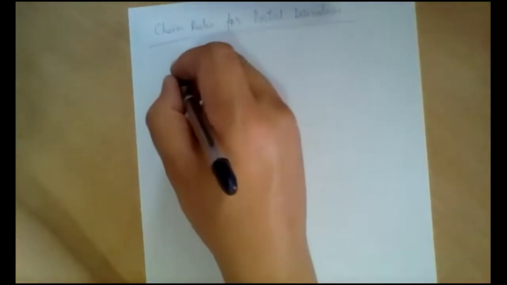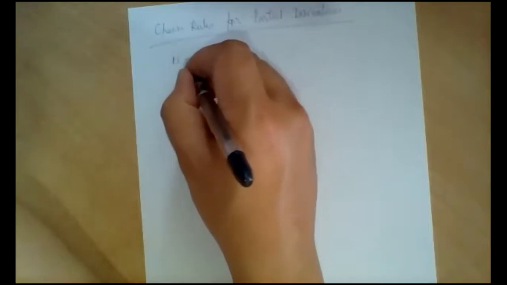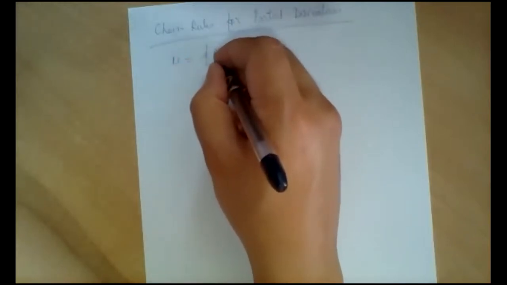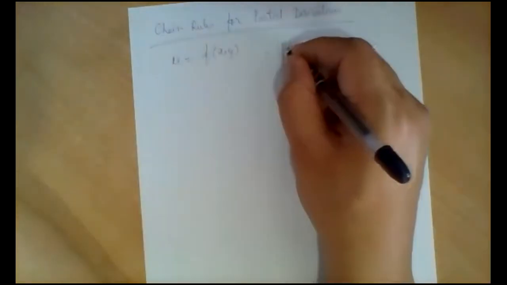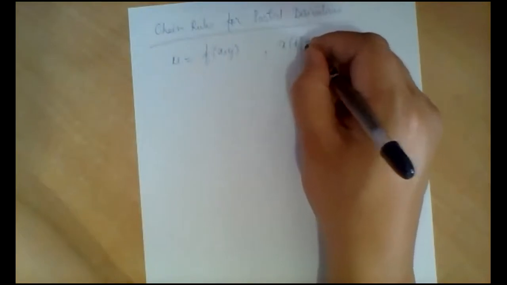Chain rule for partial derivatives. Suppose U is a function of X and Y, and X and Y are again functions of a variable T.